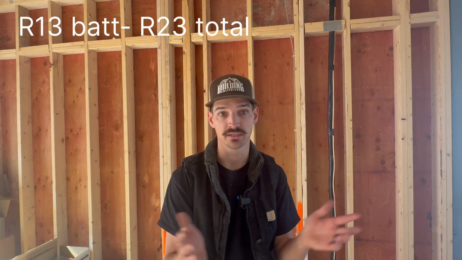And you can still get a R19 in that. So we might get 1.5 inches of spray foam, which is going to be an R10, and another R19 in there. We'll be looking at an R29. So we can have a really good insulated wall cavity with that.